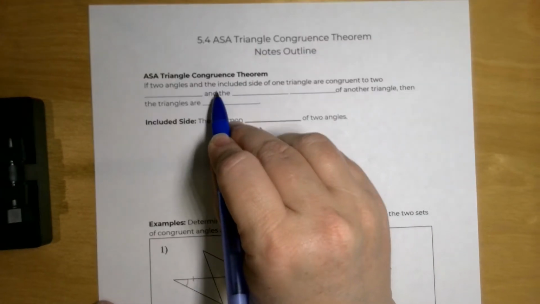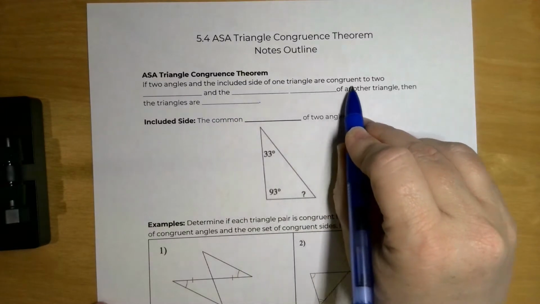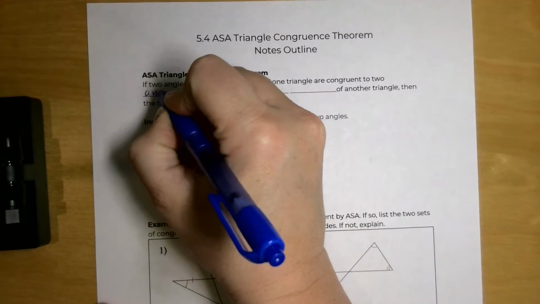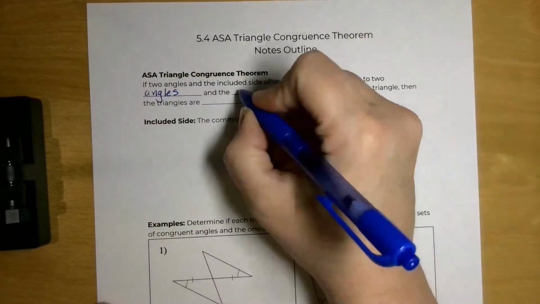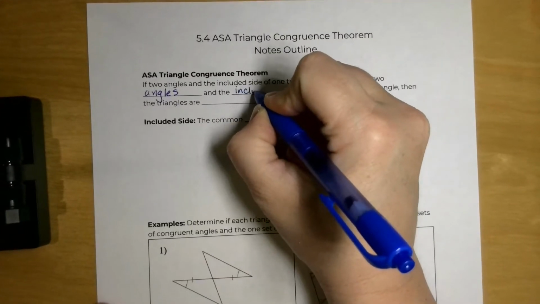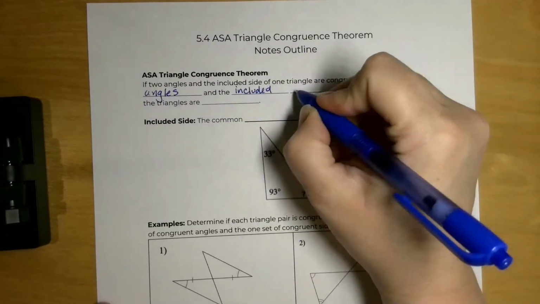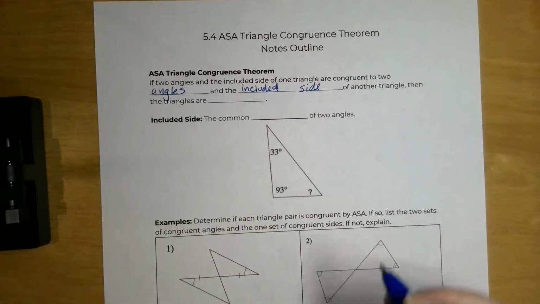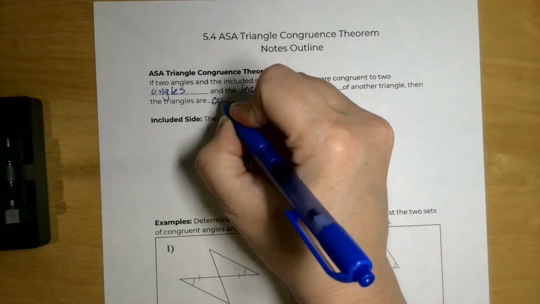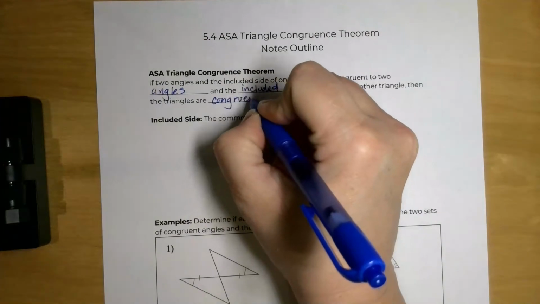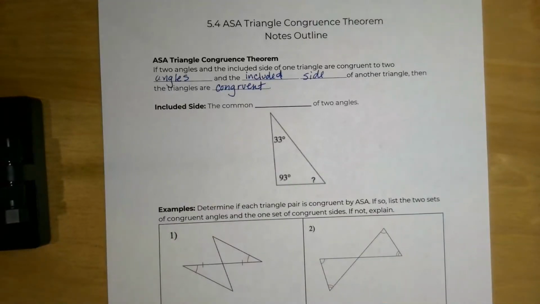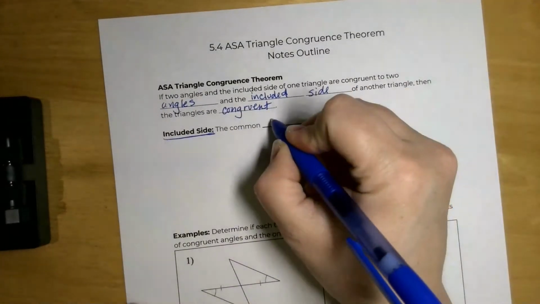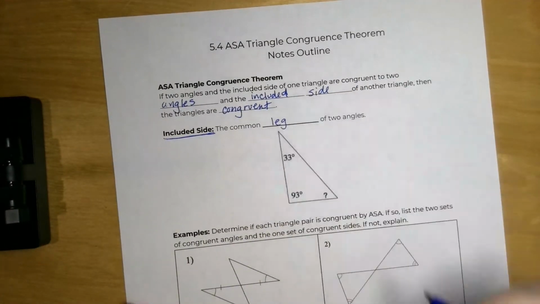If two angles and the included side of a triangle are congruent to two angles and the included side, sorry, my handwriting's not super neat there, of another triangle, then the triangles are congruent. So first let's talk about what an included side is. An included side is the common leg of two angles.